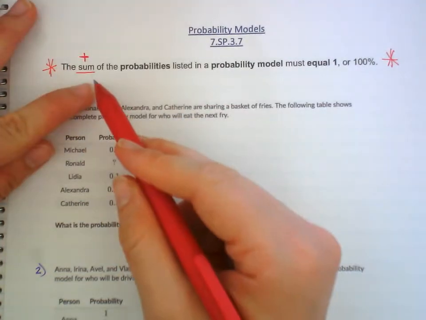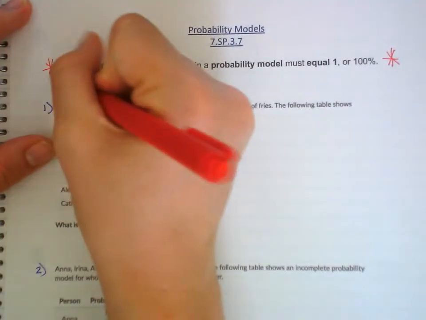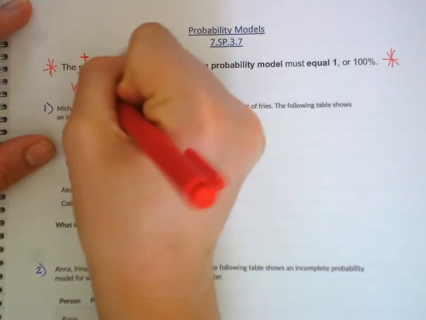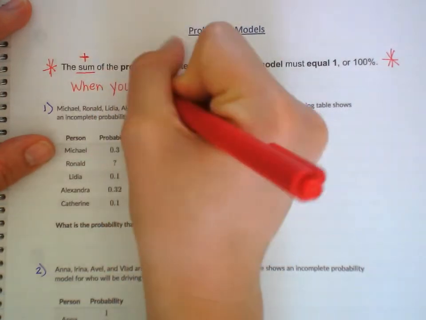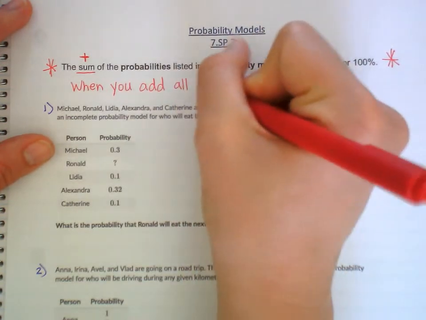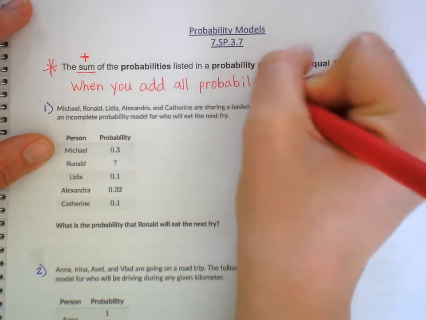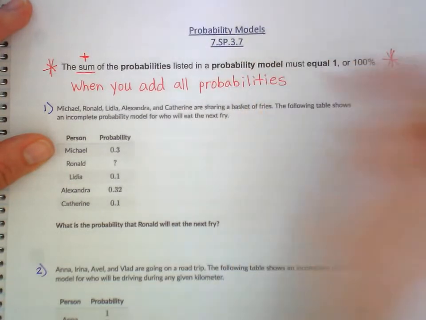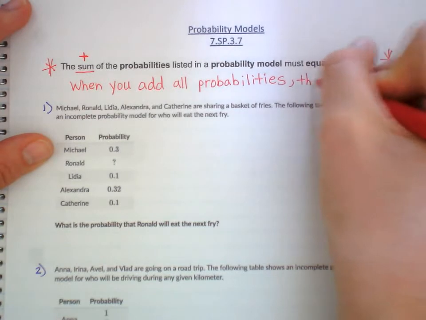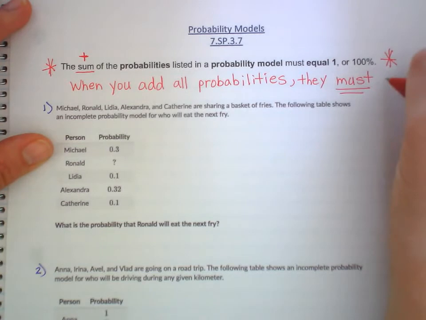So when you add up the probabilities in a probability model, so when you add all probabilities, they must equal 1. So the probability has to equal 1.